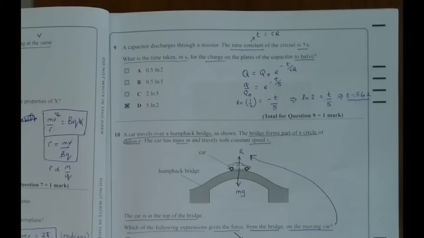And then you can take natural logs. Natural log of a half is equal to, taking logs of both sides, minus t over 5. If you're not confident with natural logs, you need to go and make sure you watch a video on using natural logs. Now, the natural log of a half gives you a minus number, so it will actually cancel. If you change the fraction upside down, you can get rid of the minus sign, and you'll see that minus on the other side: minus ln of a half is equal to ln 2.